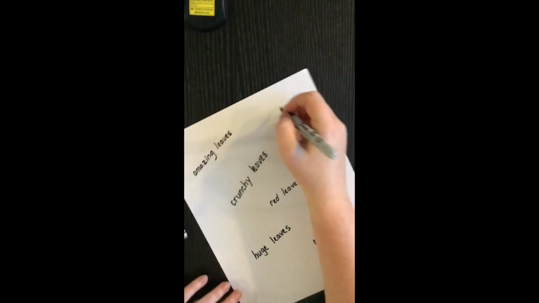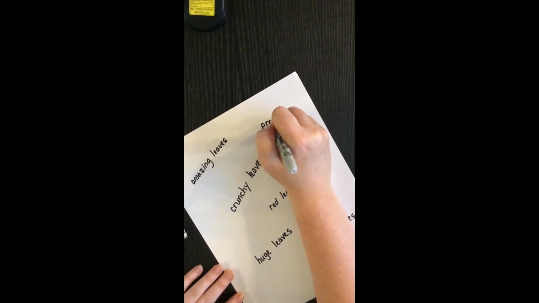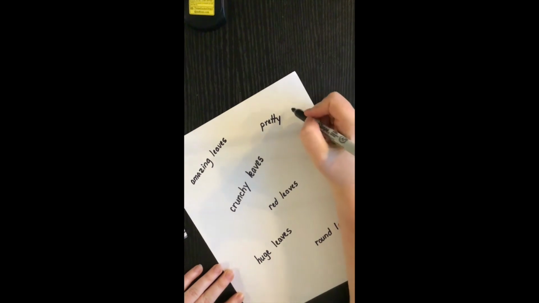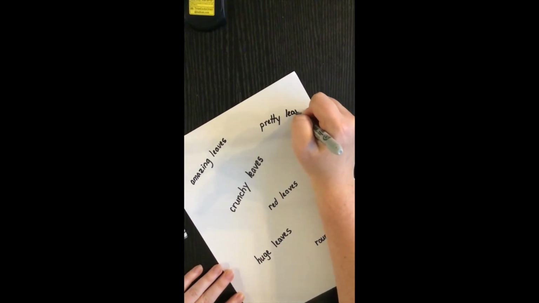Maybe you want to put down pretty leaves. Pretty leaves. So I'm just going to continue to think of as many types of leaves as I can.